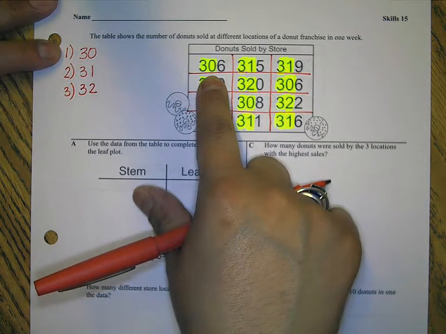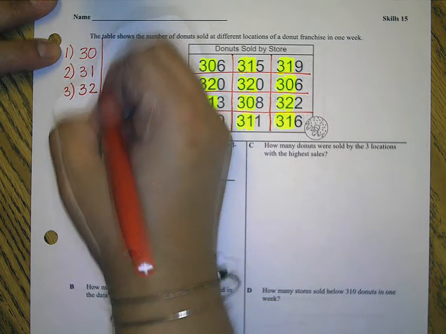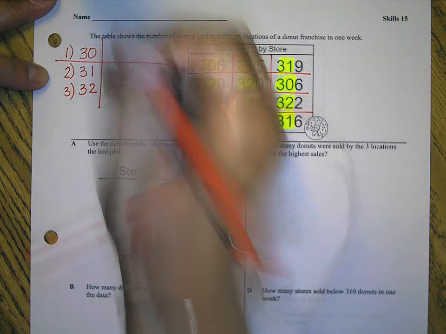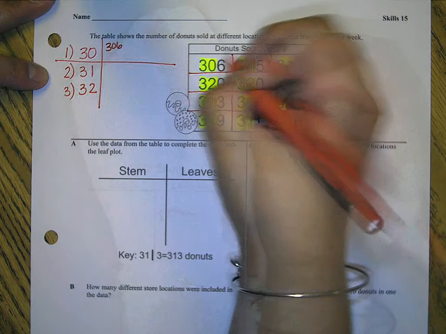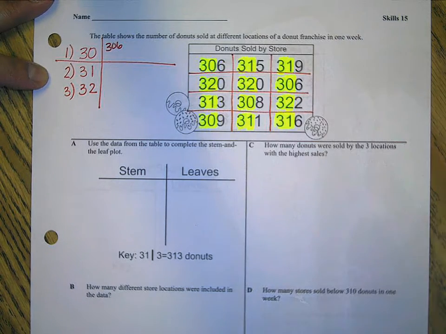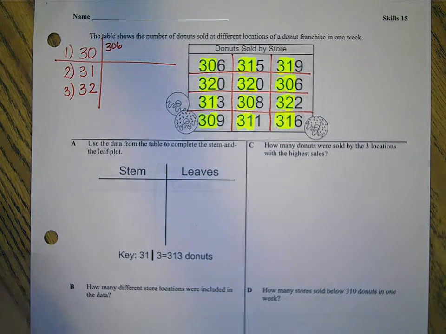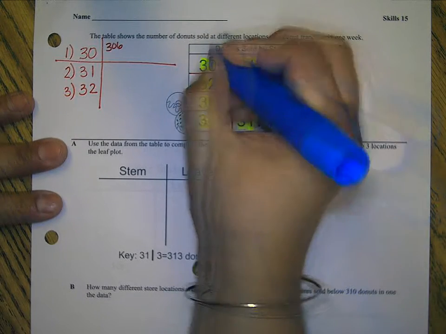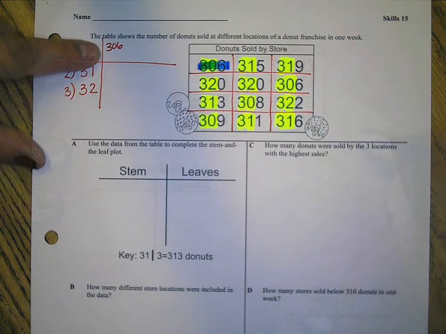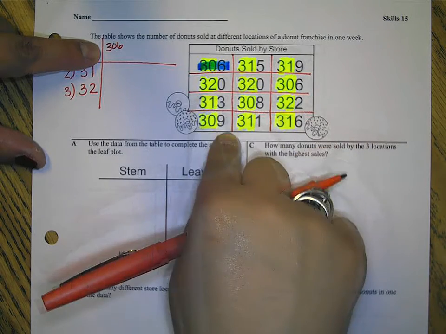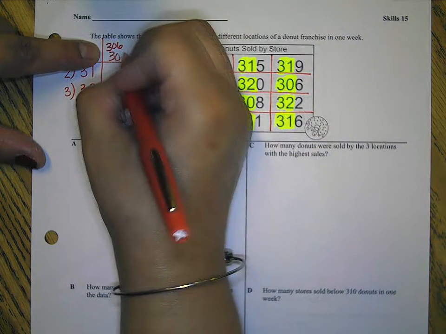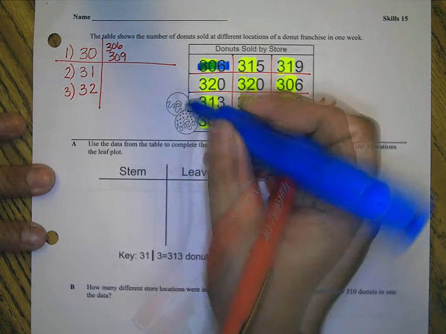All my numbers with the 30s are, here they come. What are they? 306. Yes? So I'm going to take my other color highlighter and just highlight it all the way through because I used it. What's my next one? 309.